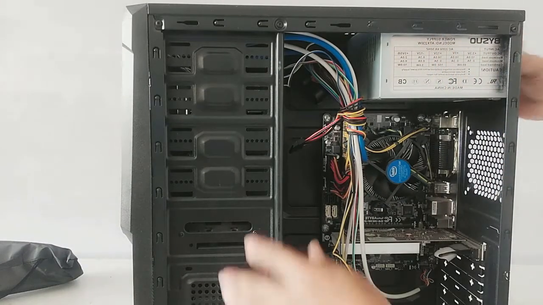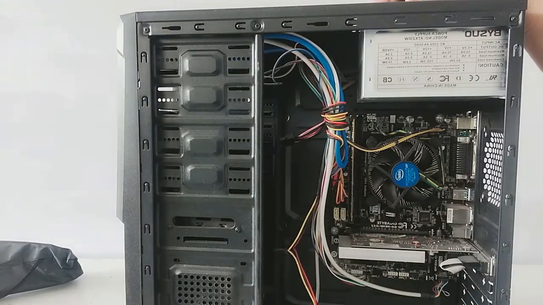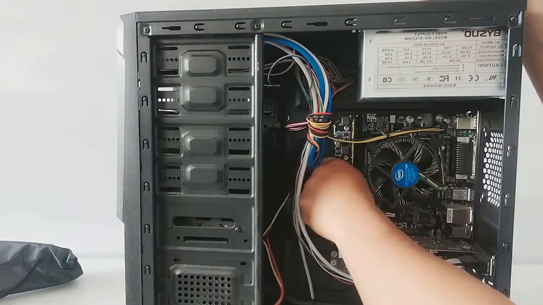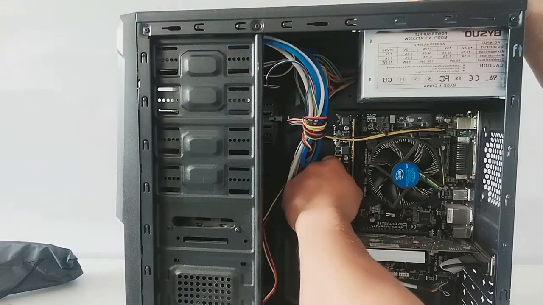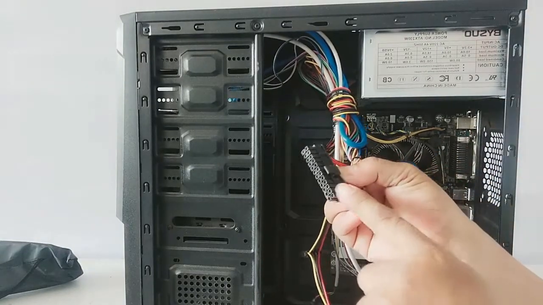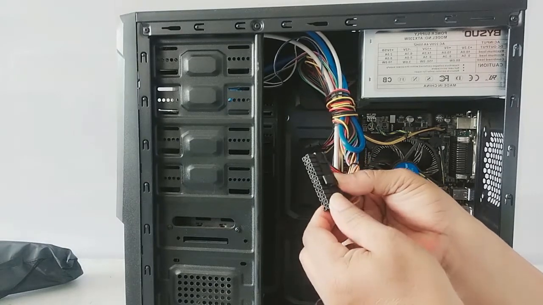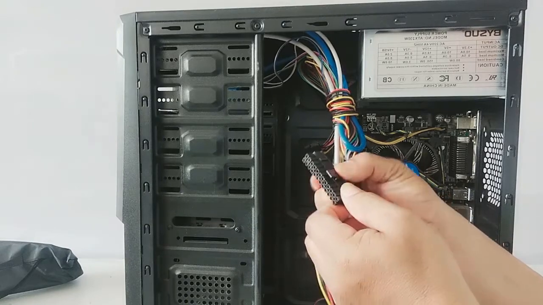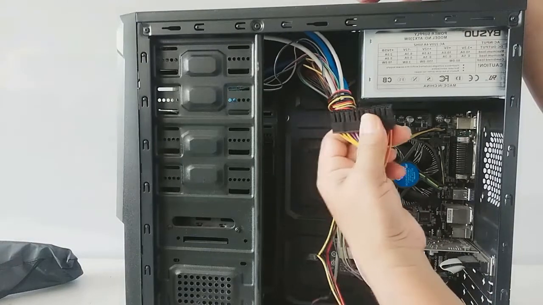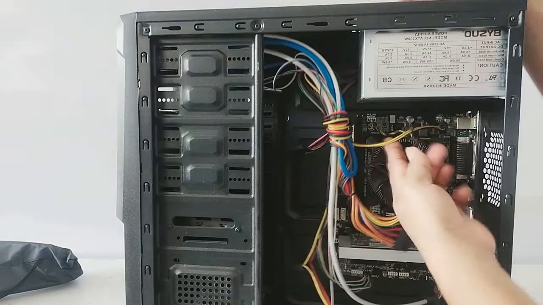Okay, next we are going to remove the ATX power supply of the motherboard. Okay, this one. So what you're going to do is we have here this one. This serves as the lock. So just simply push this, and then you're going to pull the pin or this cable. Next we have to remove this cable.